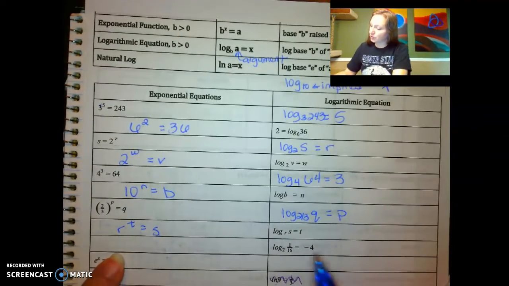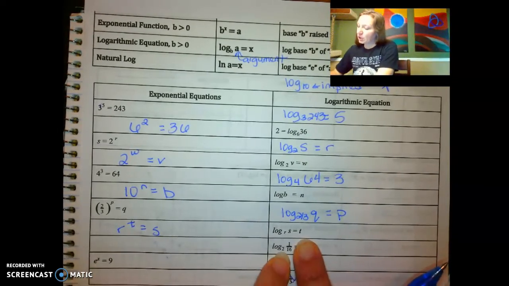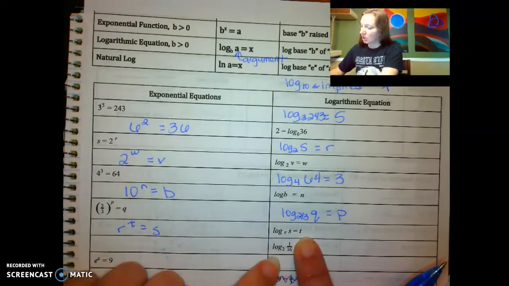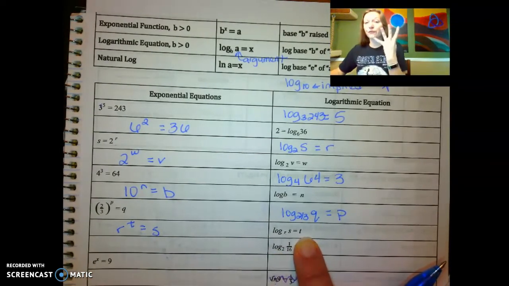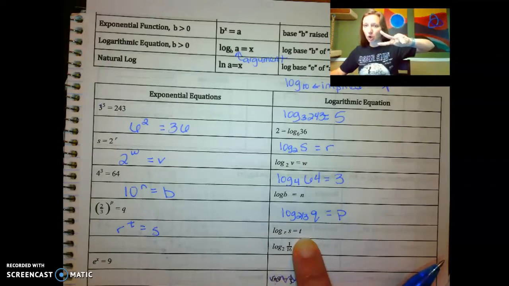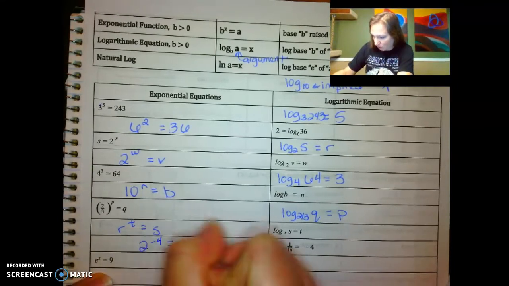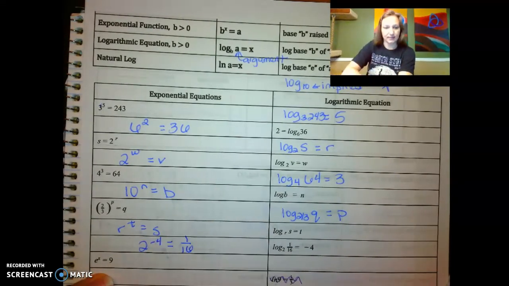All right, I want you to think about this one again. 2 to what power is going to equal 1/16 if we didn't have this -4 here, because that's the answer. I'm trying to help you think through this. So 2 to the 4th power is 16, right? 2 times 2 is 4. 4 times 4 is 16. Okay, so 2 to the 4th power is 16. Now notice, because it's a fraction, we want the reciprocal. That's why it's -4, because 2 to the -4th power is 1/16.